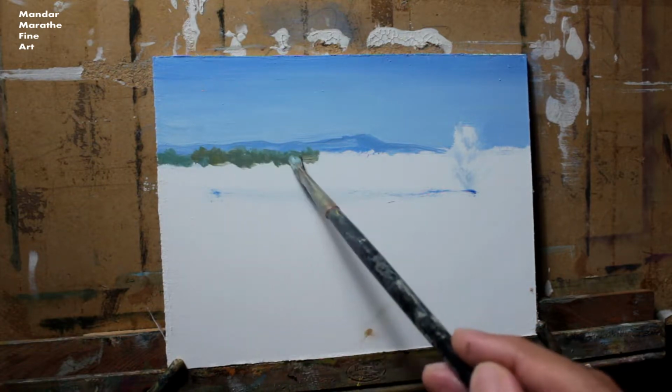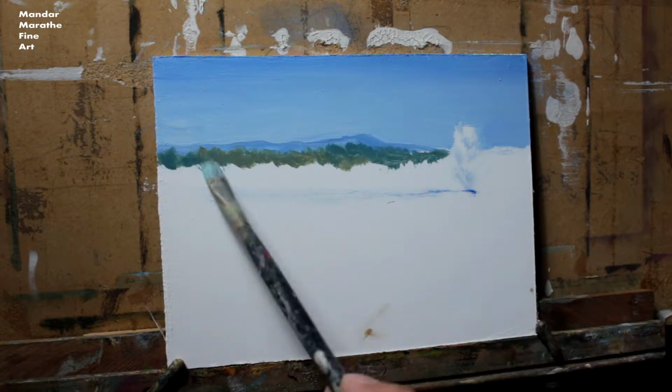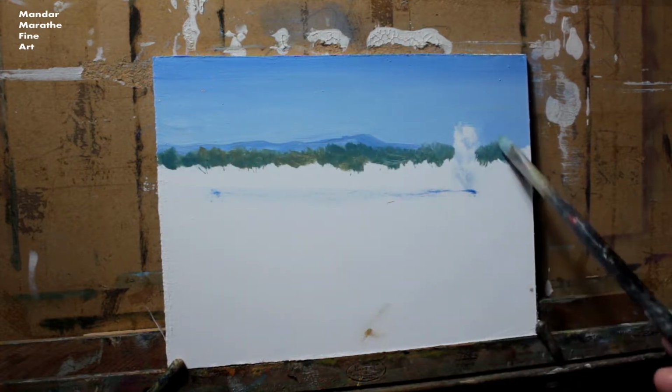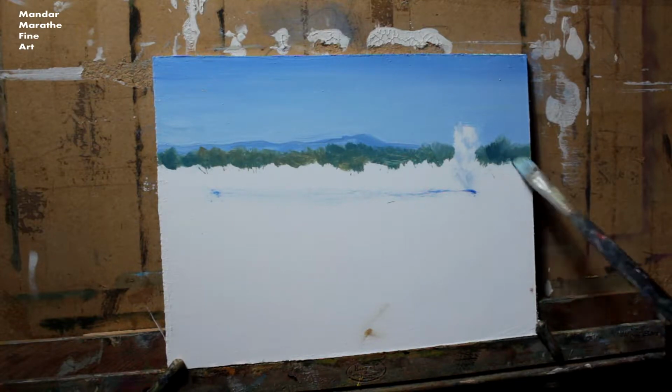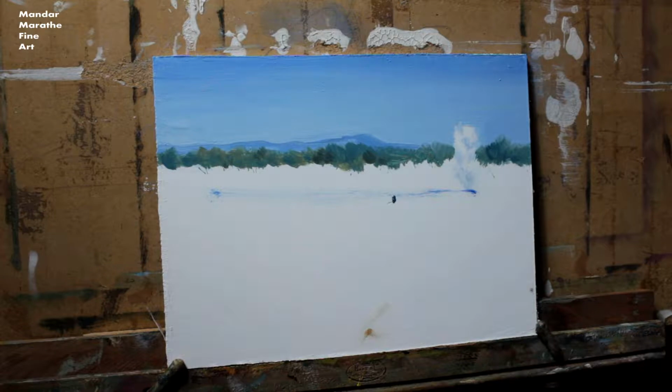I'm using various shades of green which I created using the cobalt blue, burnt sienna and yellow ochre and some white, because I want to show the distance so these trees won't be having a lot of contrast.